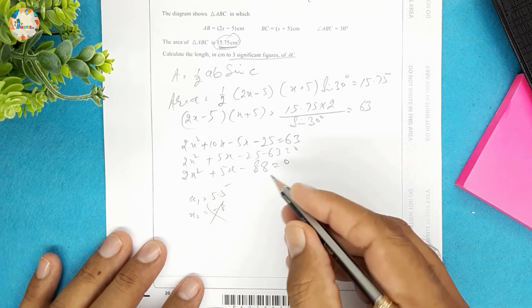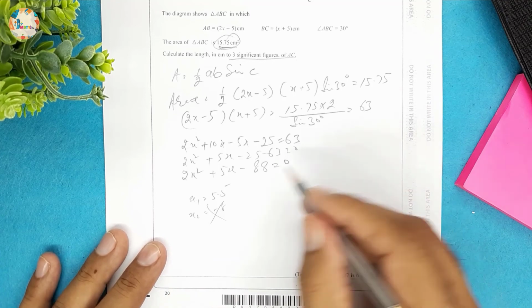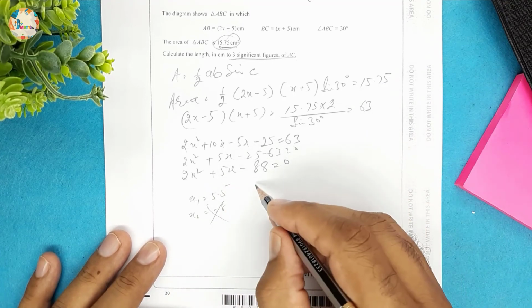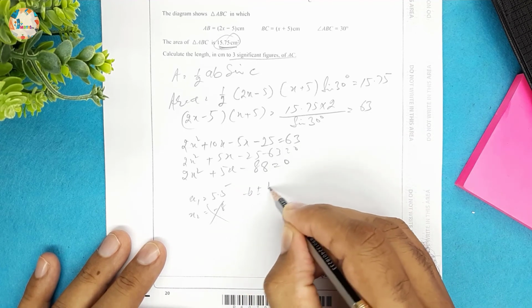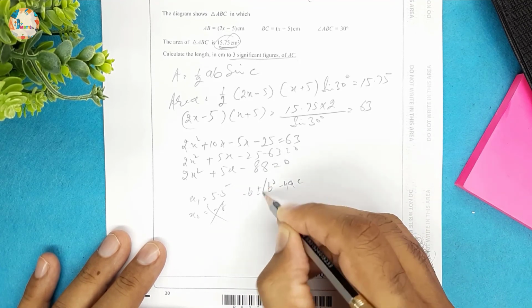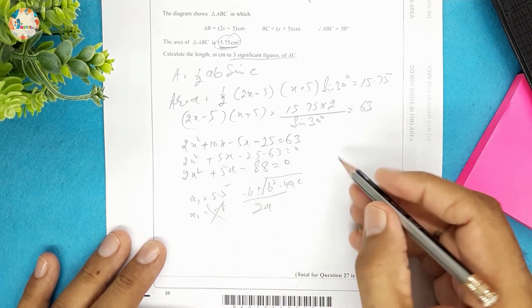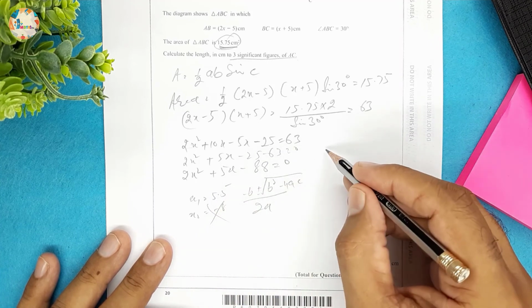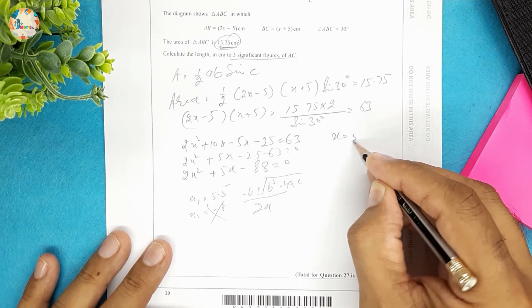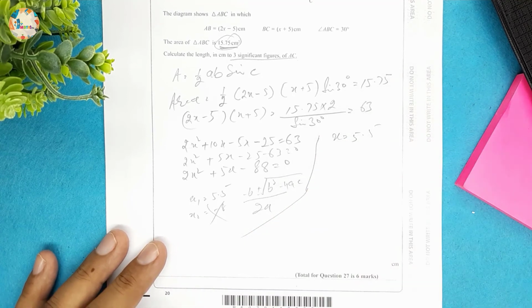We will ignore this value, so 5.5 we will be taking. You can even write the quadratic formula also: x equals minus b plus minus the square root of b squared minus 4ac, over 2a. You can use this and write this one, and then we will basically get 5.5. So x is equal to 5.5. This is what we got. Now x is equal to 5.5.